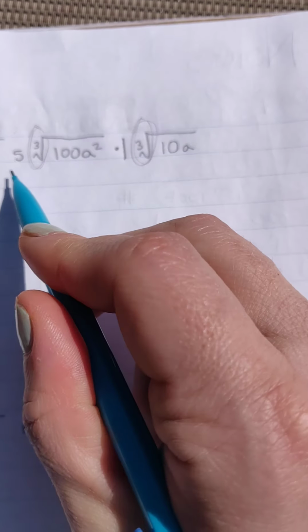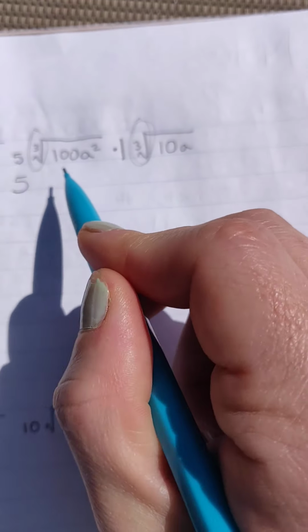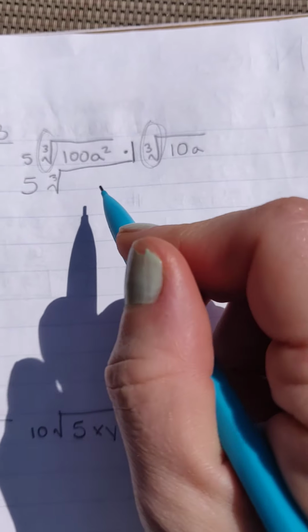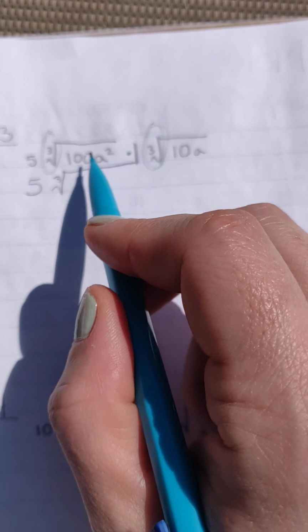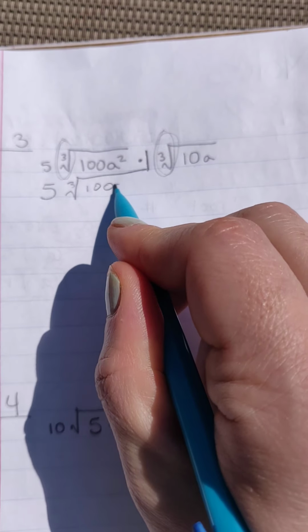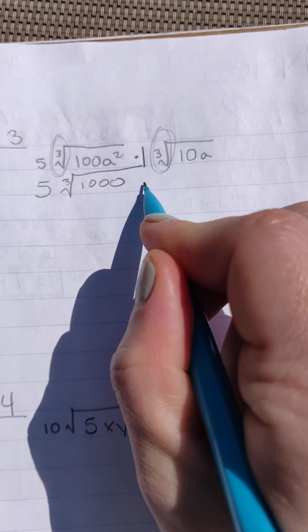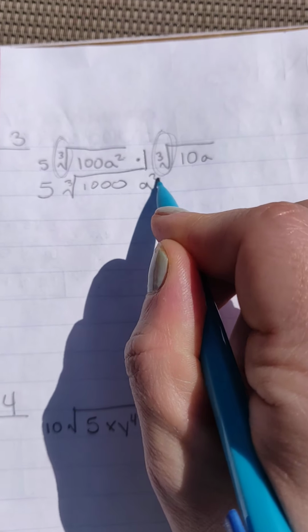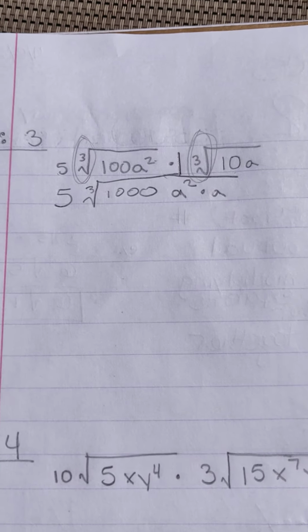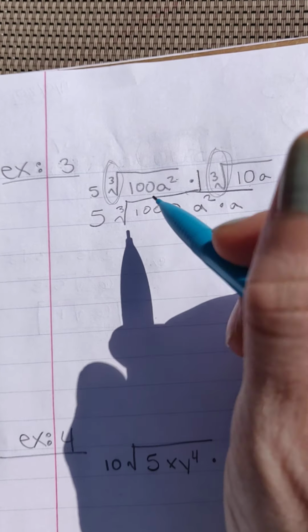So 5 times 1 gives me 5. So I have 5 third root of 100 times 10, which is 1,000. And then I have a to the 2nd times a.